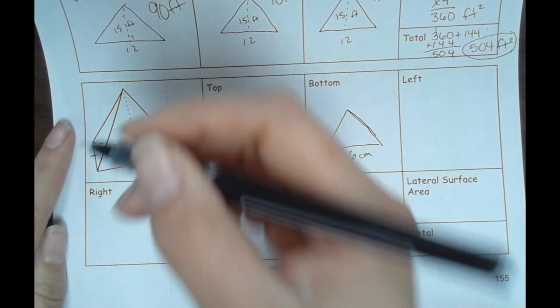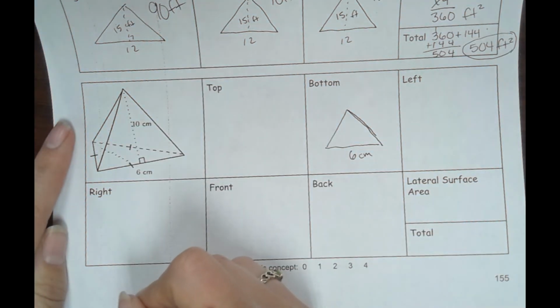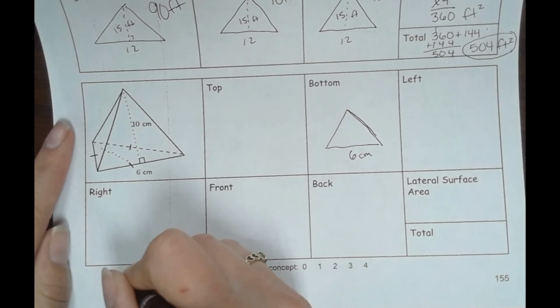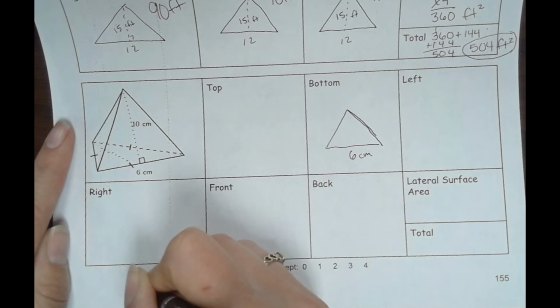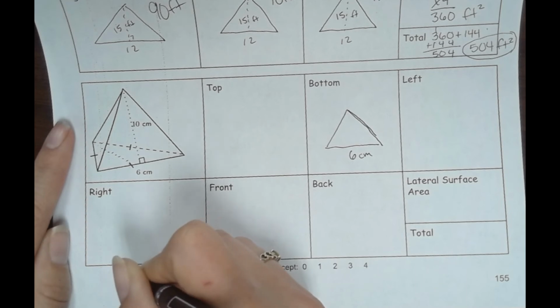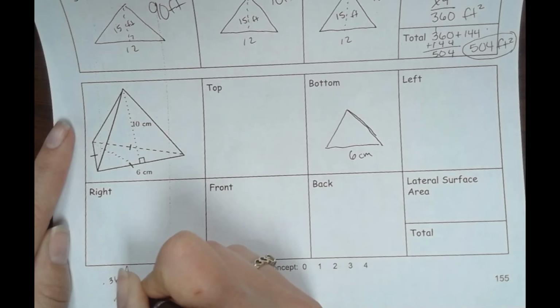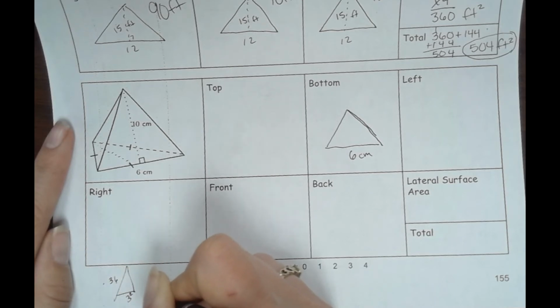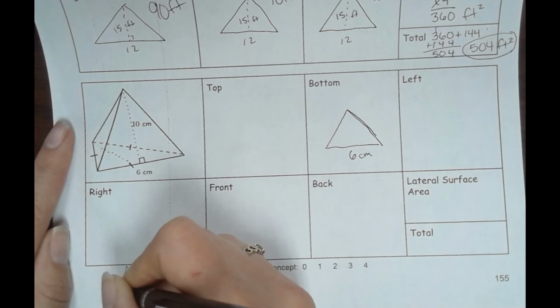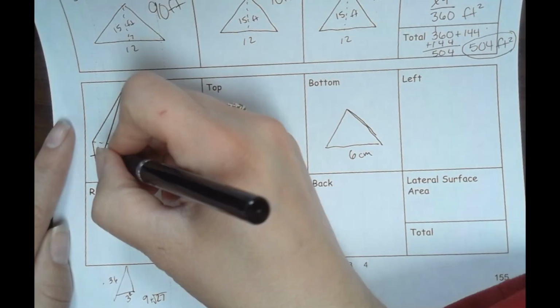No, it's not 5. Just a minute. I gotta do some math on that one for a minute. 6, half would be 3. It's about 5.3.